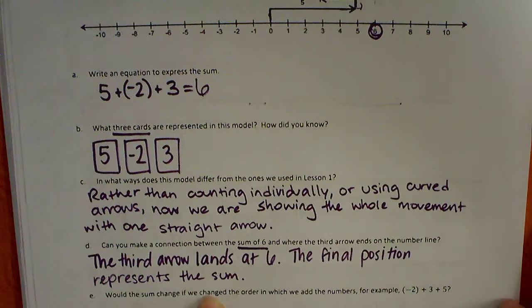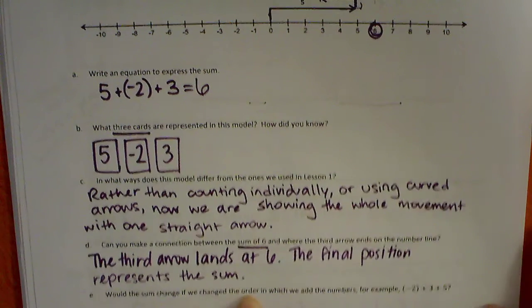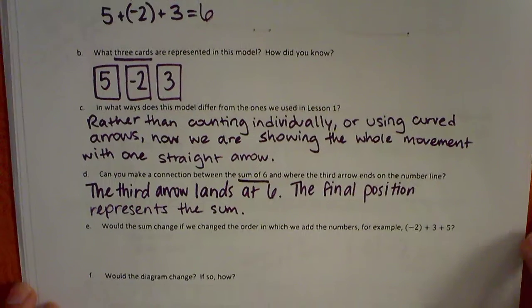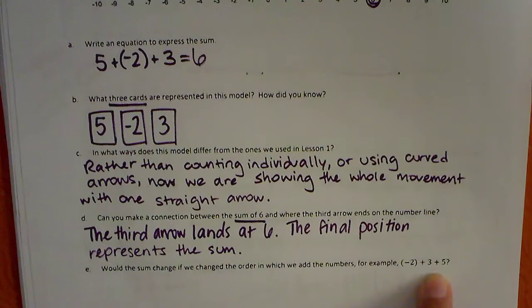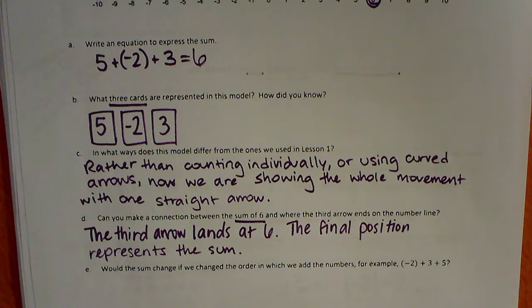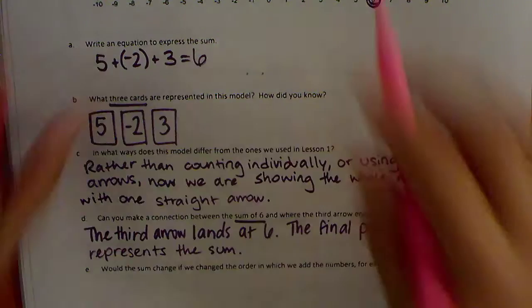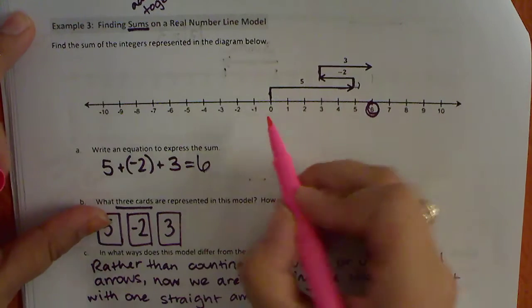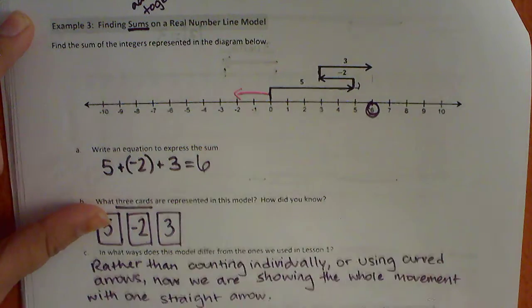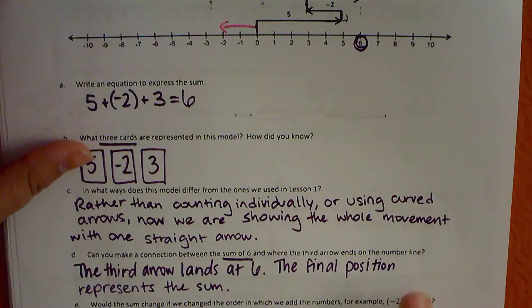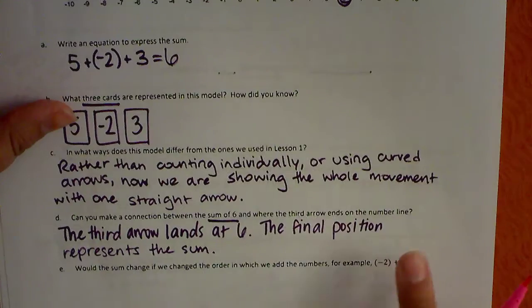Would the sum change if we change the order in which we add the numbers? For example, -2 plus 3 plus 5. Let's go look. If I were to do -2 plus 3 plus 5 on my number line, we always start at 0. -2, plus 3, plus 5.